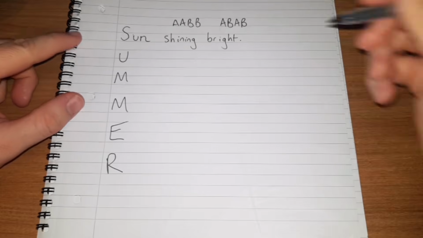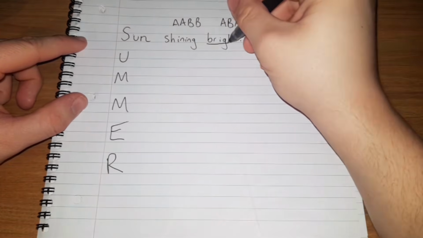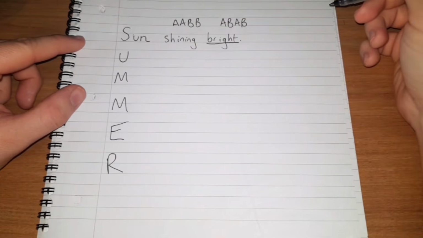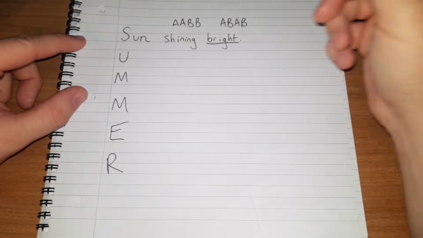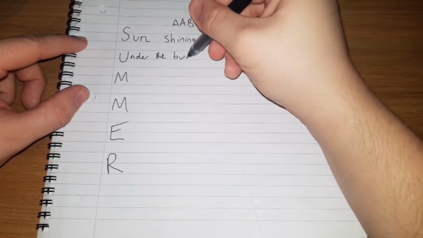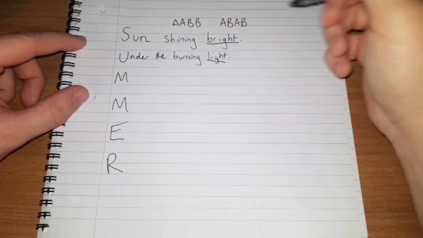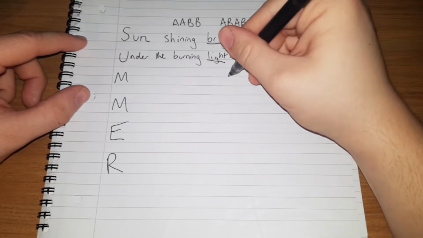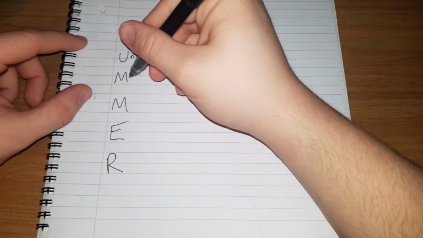I've decided I want to rhyme bright with light. So if I want an AABB rhyming scheme, I could write under the burning light. But if it's an ABAB rhyme scheme, then I could write melting in the light.